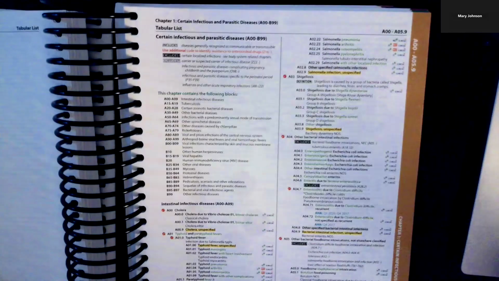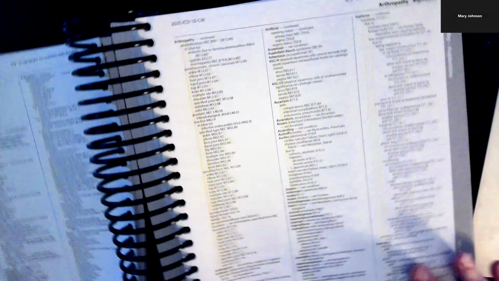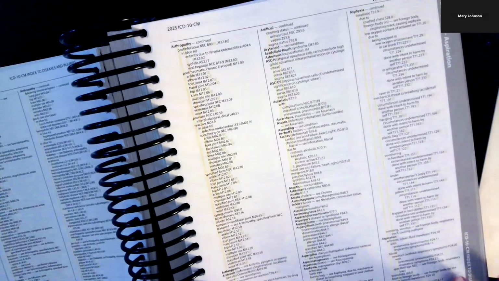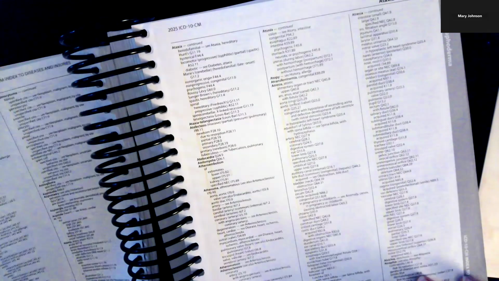So we're going to our alphabetic index and we're going to look up asthma. All right, see who can find it first. Asthma. And let me adjust my camera so y'all can see this a little bit better. Okay.